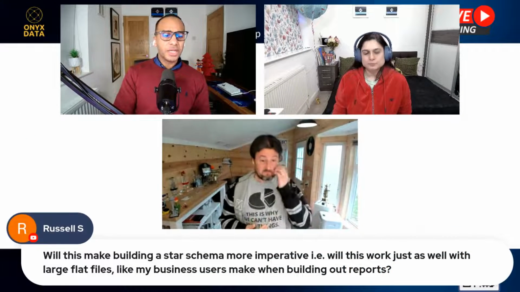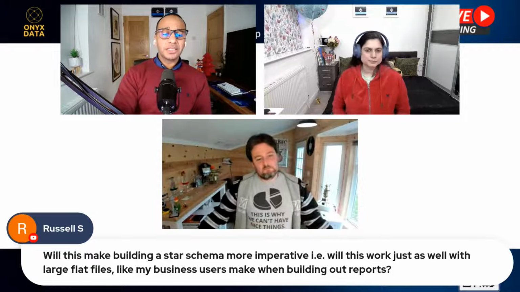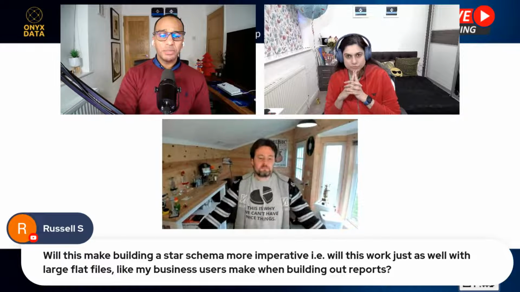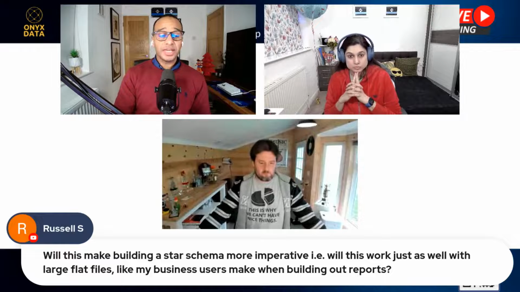Excellent. Let's go ahead and move forward with the last question. This is probably the best one. So from Russell, will this make building a star schema more imperative, i.e. will this work just as well with large flat files or flat tables like many business users make when building out reports? So yeah, great question, Russell.